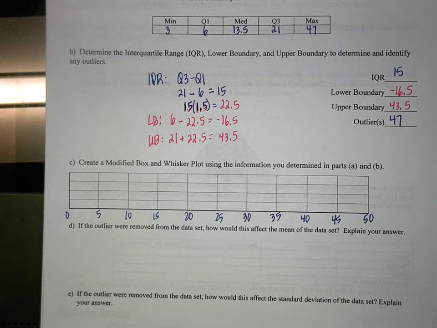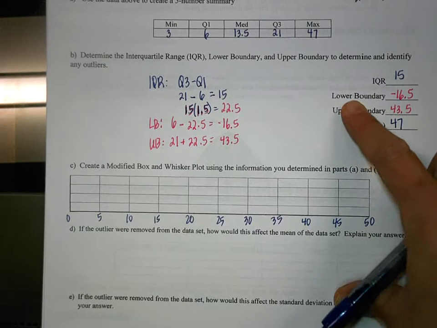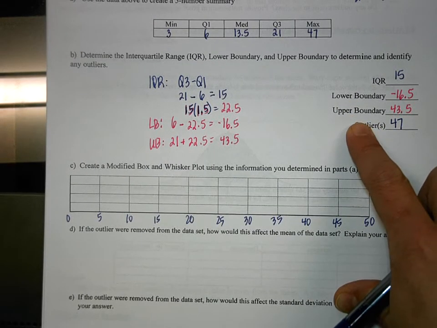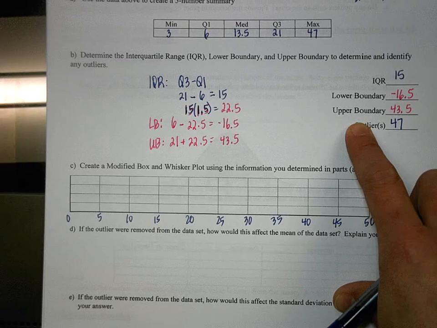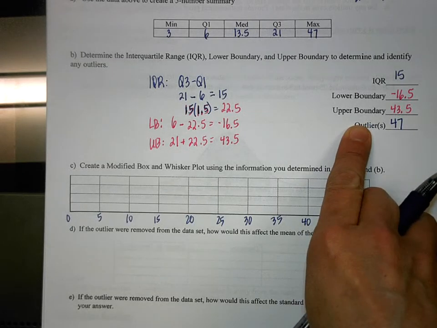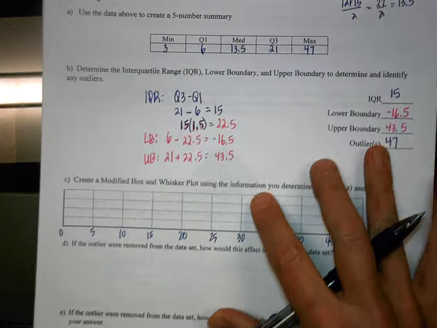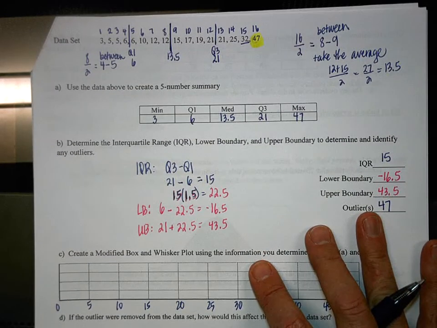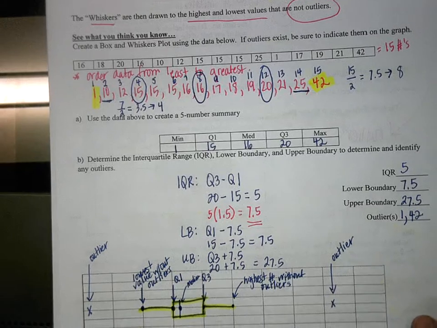Okay, so does anybody have any questions? Does everybody understand lower boundary and upper boundary and what that means? Is there anybody that doesn't get it right now? Please tell me. On the last one, how did you get 25 on the last ones that we did? The one before that. The whisker thing. How did you get 25?